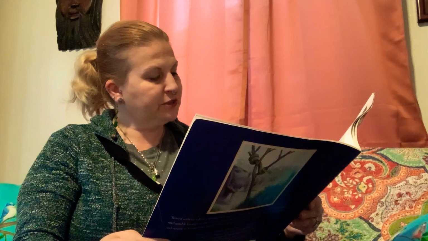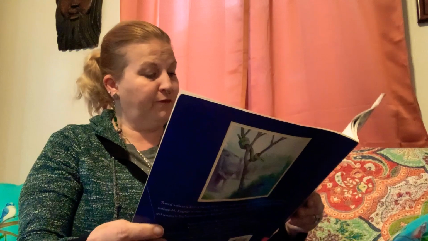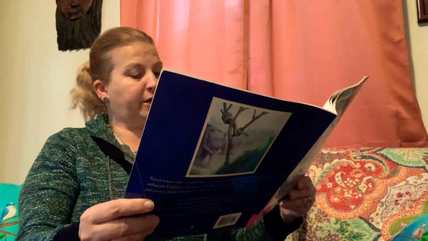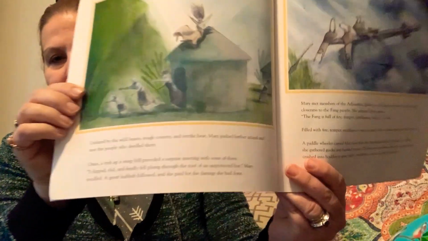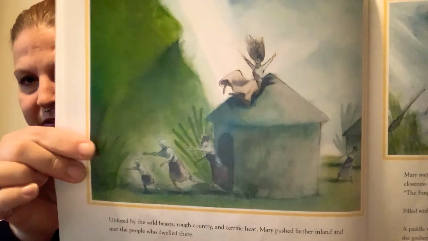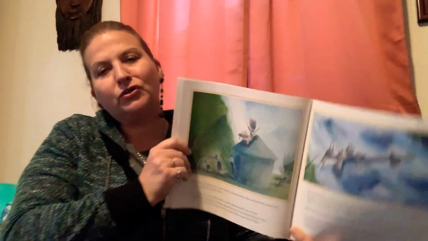Unfazed by the wild beasts, rough country, and terrific heat, Mary pushed further inland and met the people who dwelled there. Once a trek up a steep hill provided a surprise meeting with some of them. "I slipped, slid, and finally fell plumb through the roof of an unprotected hut," Mary recalls. A great hubbub followed, and she paid for the damage she had done. She slipped down the side of a hill and landed on top of somebody's hut roof and broke it. So she had to pay. But that's the responsible thing to do.